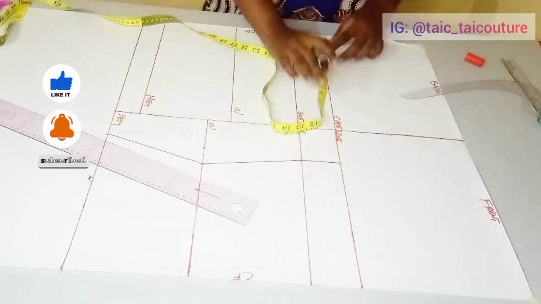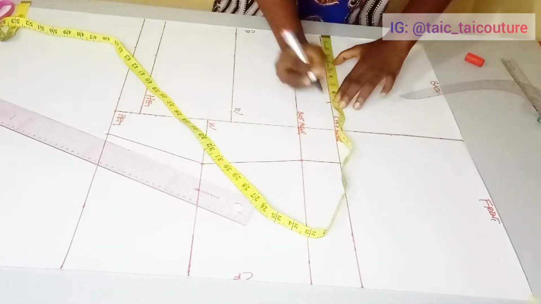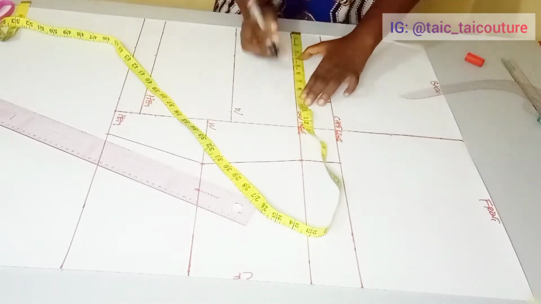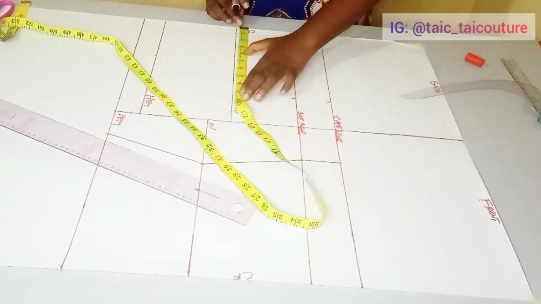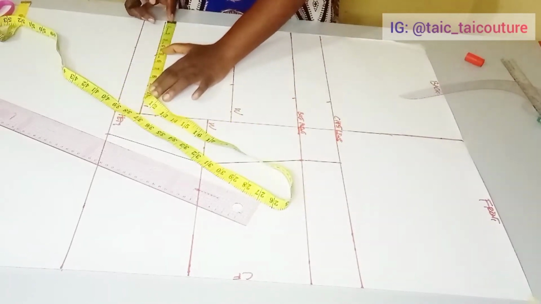For the back, I'll measure the same thing, 36, that's the bust. I'll take the same measurement on the bust point. Waist 32, that's 8, hip 40.